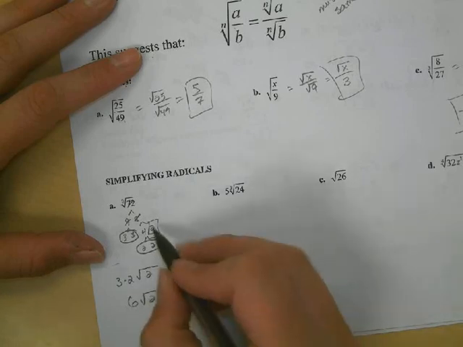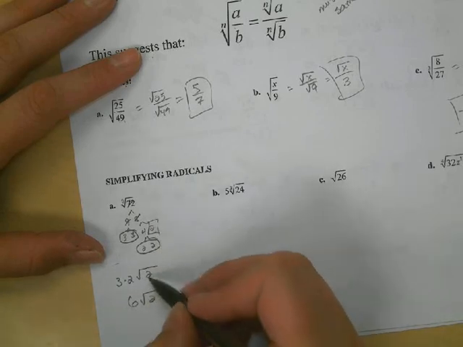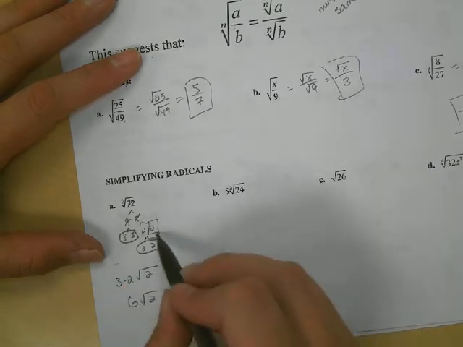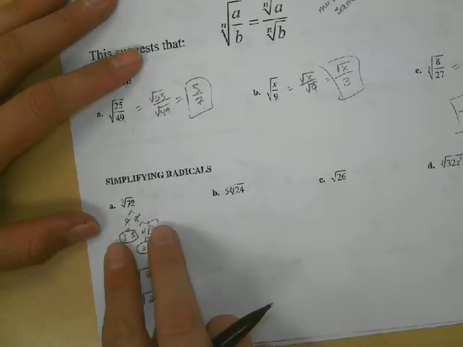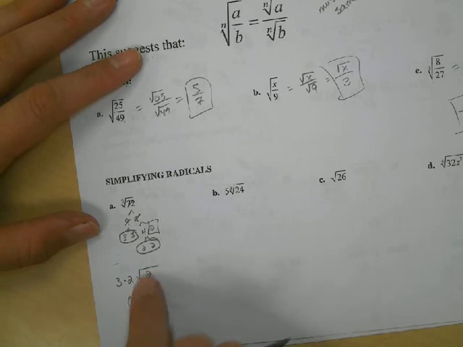So whatever's left over just goes back underneath the radical. If there's more than one piece left over, so let's say there was a 3 and a 2, I would multiply those back together and put them back underneath the radical. Okay, and then 3 times 2 is just 6.